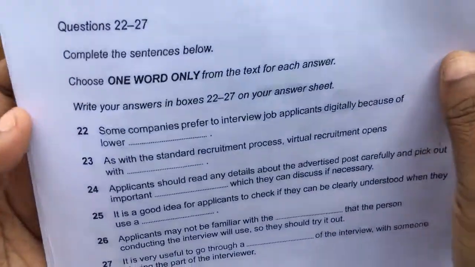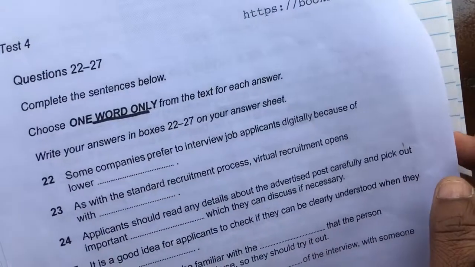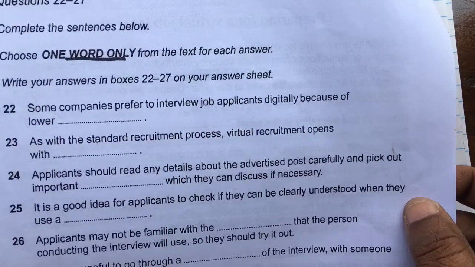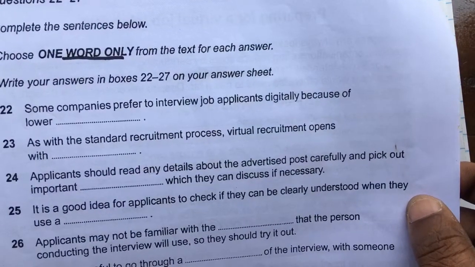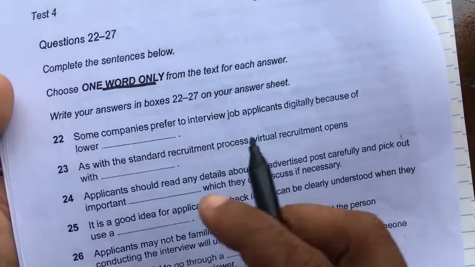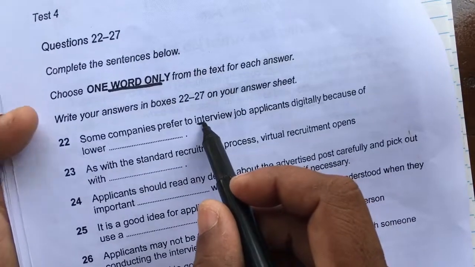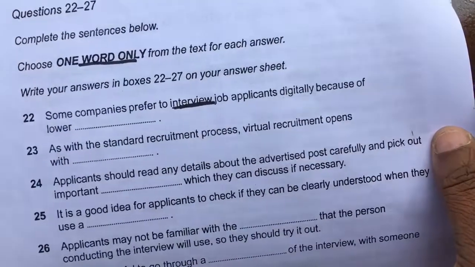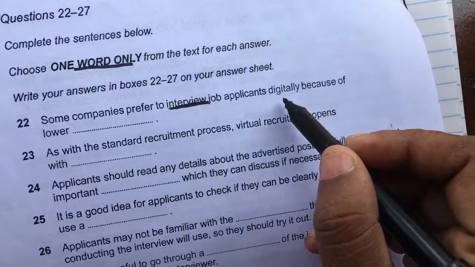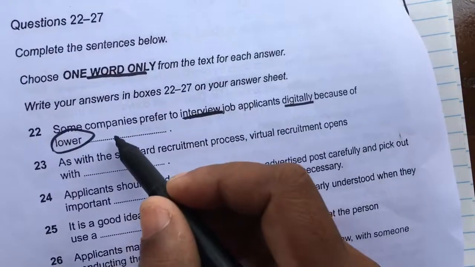Okay, here also they have asked about just one word only, so you can opt for one word. And then some companies prefer to interview job applicants digitally because of lower dash. So what is your keyword here? Some companies is a common word, prefer to interview job applicants. So they are saying about interview. Okay, interview is the keyword because why are they preferring to interview contestants digitally? Because of lower dash. Lower what?